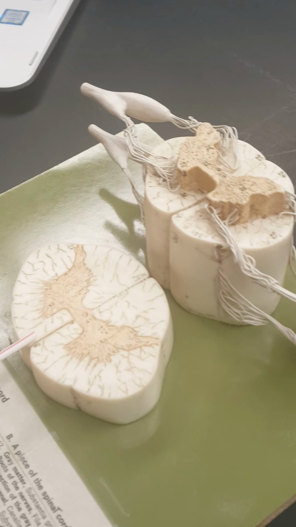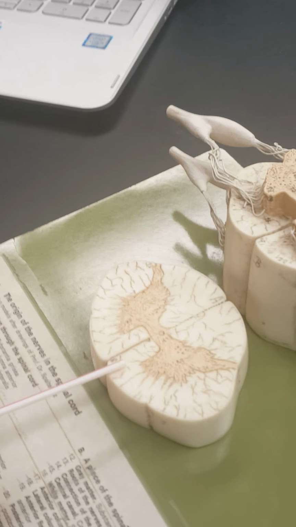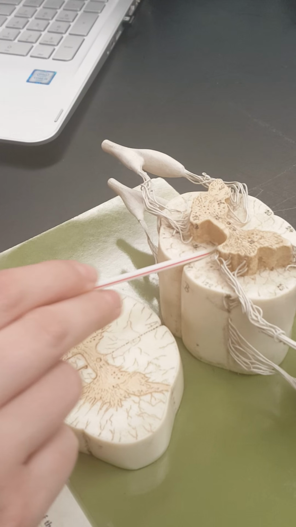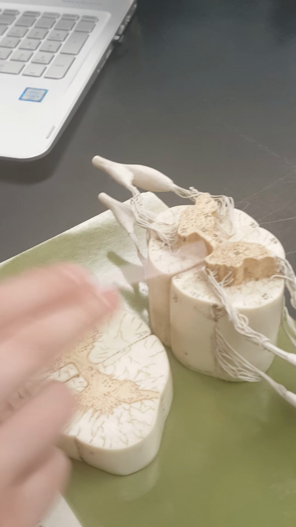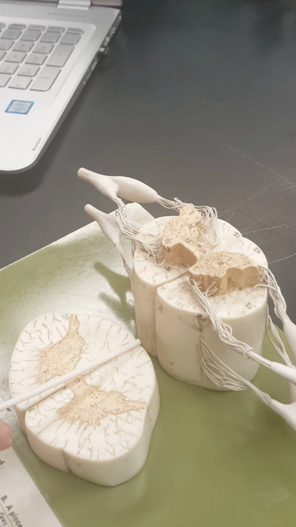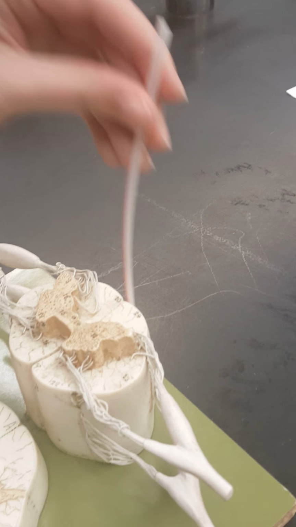Now, this piece right here is a fissure. This is going to be the anterior fissure of the spinal cord, which you can also see right here on this one. And this right here is going to be the posterior fissure of the spinal cord, which you can also see right back here.